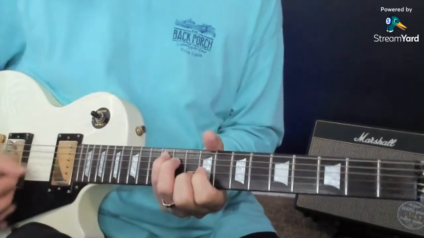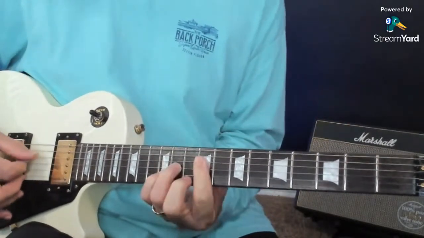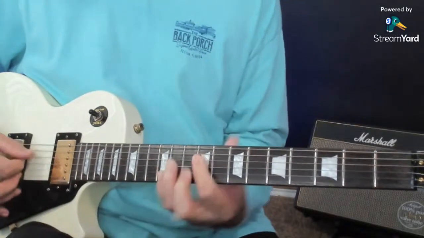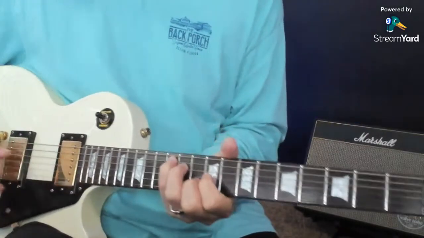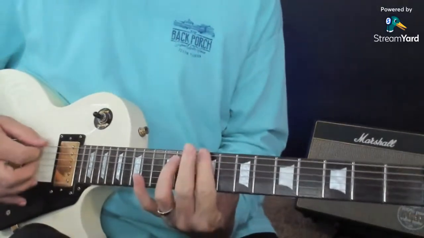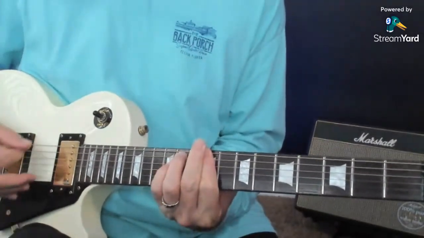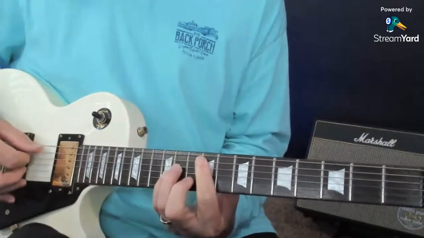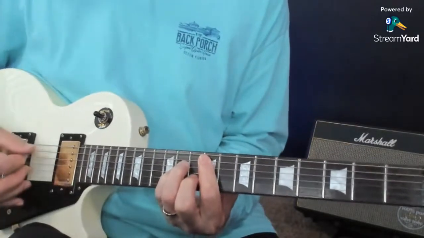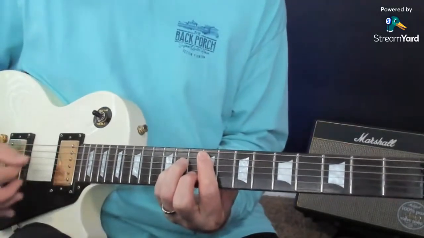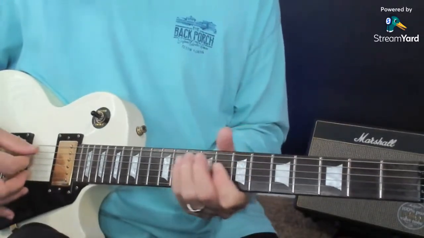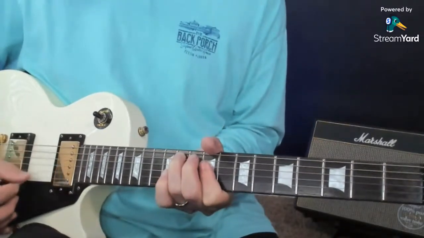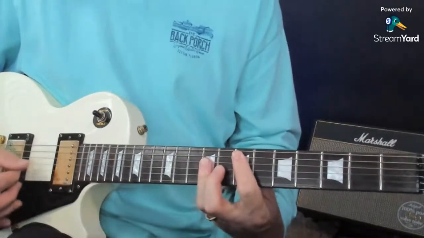But again, there's your 1. Here's your 2. Here's your 4. And then we're back to the 1. Now to go to the 6, let's do right there. There's your C sharp minor. There's your F sharp minor. And then we can go back to our D. And then we can either hit an E right here, or we can hit it right here, either way.